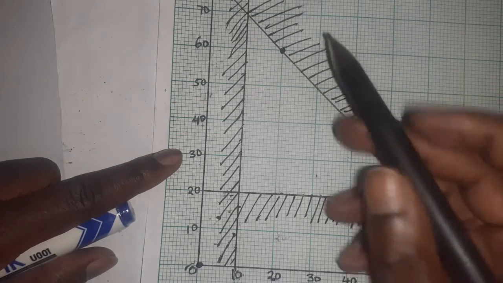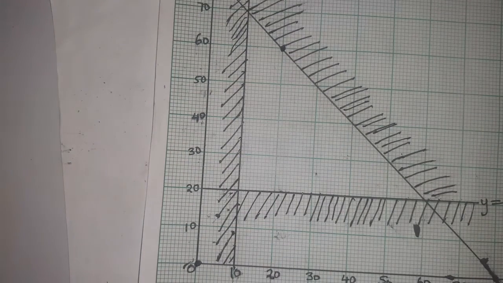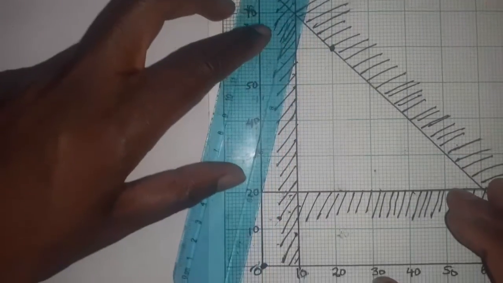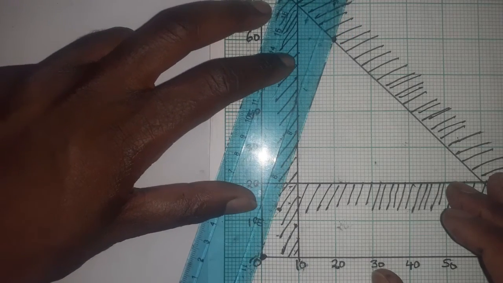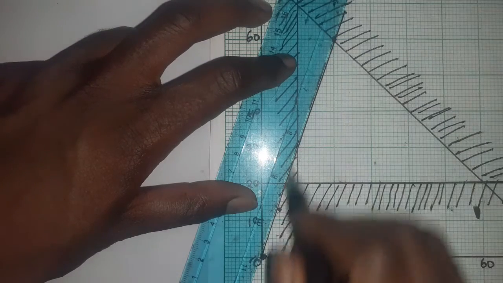So we need to draw a straight line from the origin up to this point. That is what we are supposed to do. So from this point and the origin, you join like this. Then you go back there.